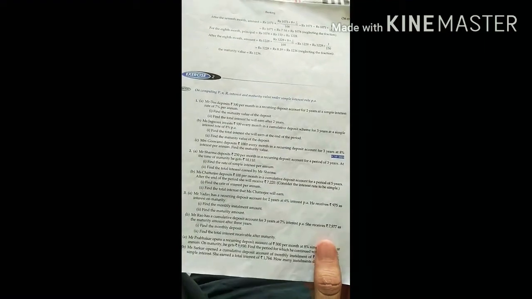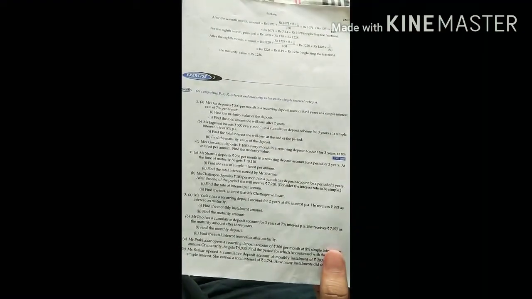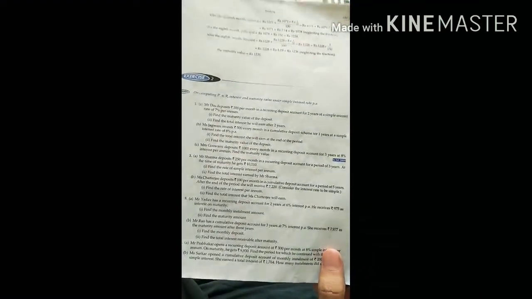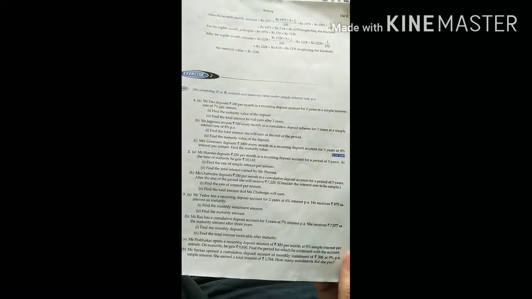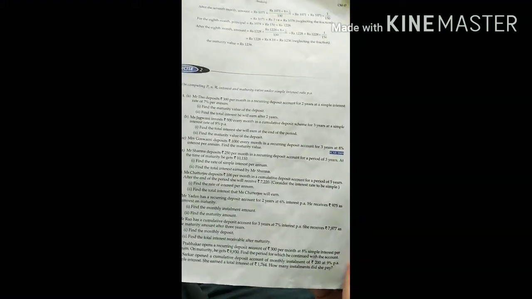Now the next question, that is the second question. The second question has two subparts, A and B, and they are both very similar questions, so I decided to do the B question. Let us read the B question.